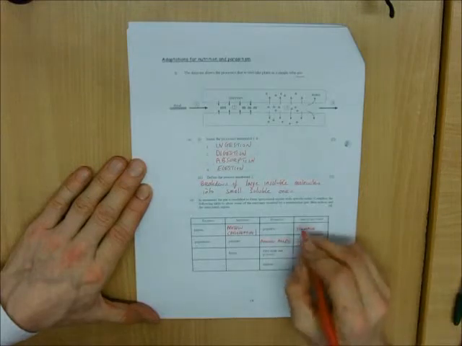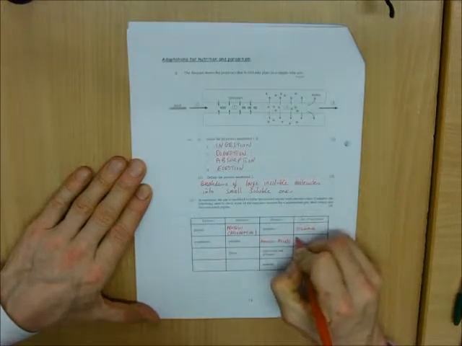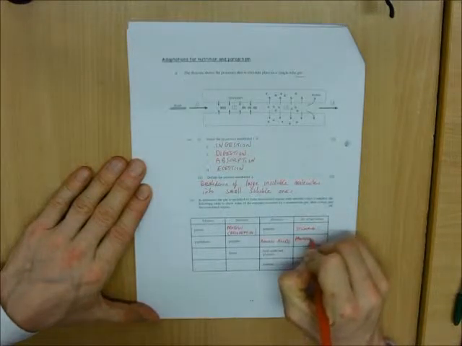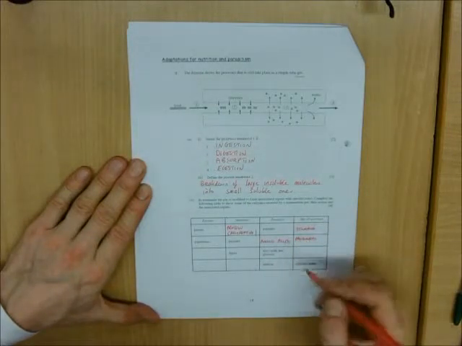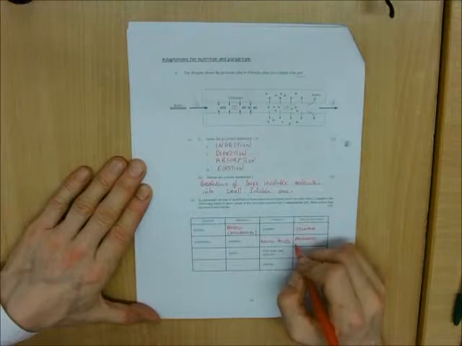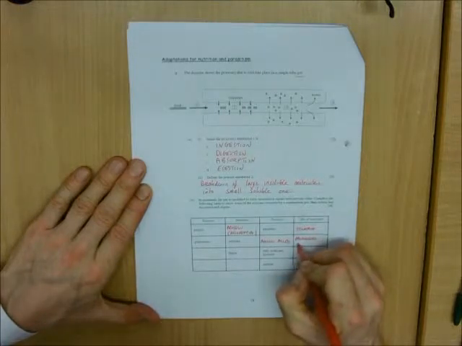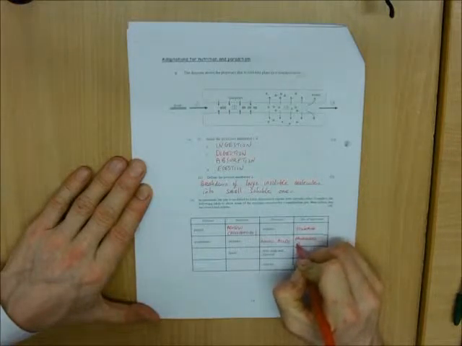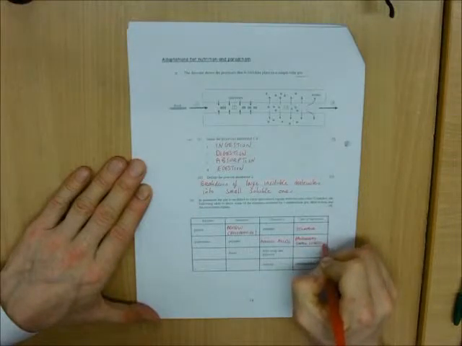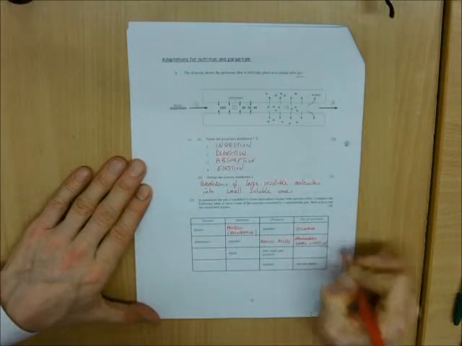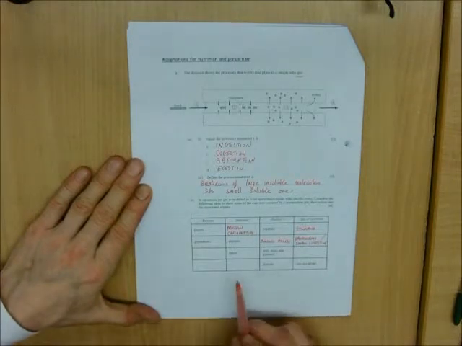So they'll accept either answer there. So pancreas, where it gets secreted, and then it does go into the small intestine or the duodenum. So small intestine, there's a possibility there.